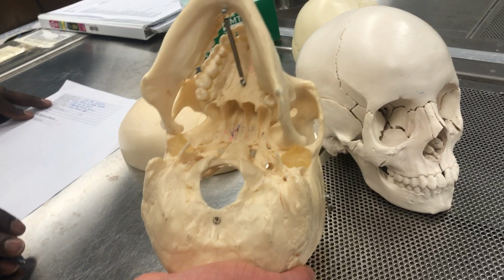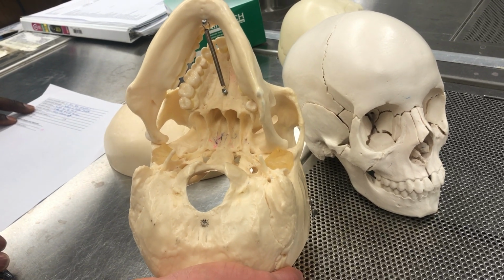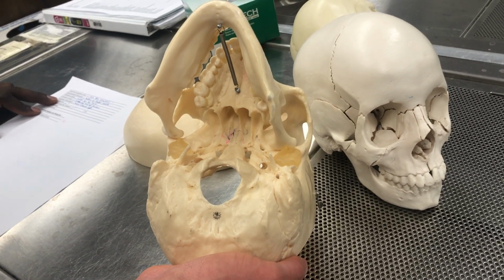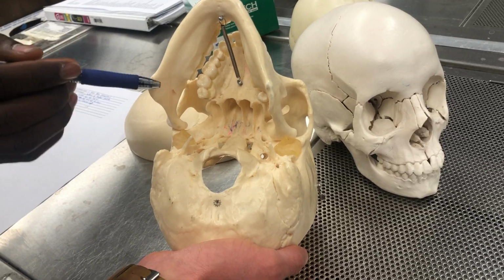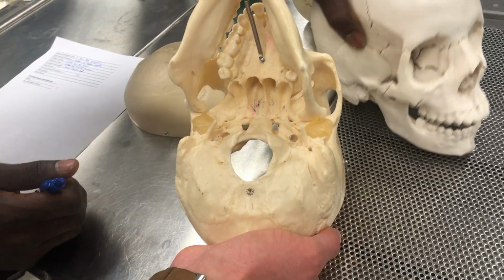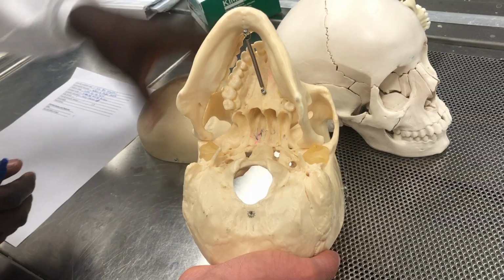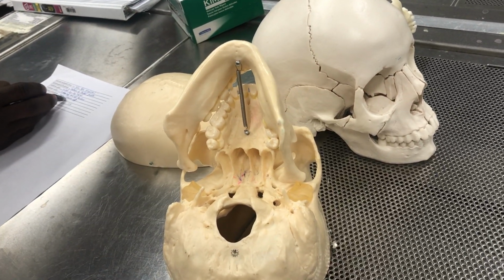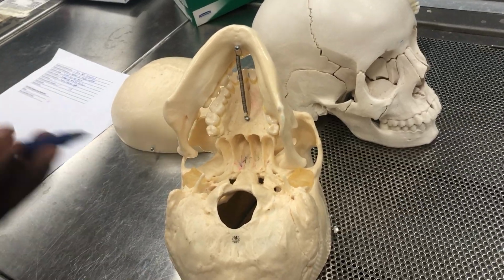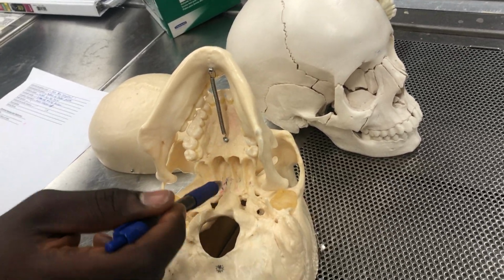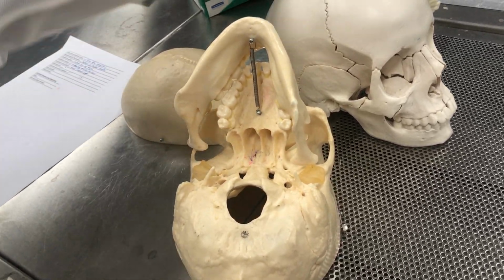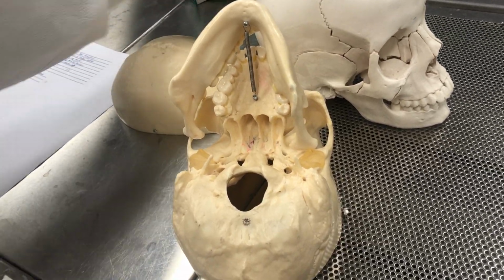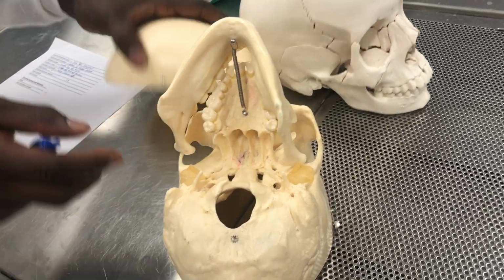And then foramen rotundum. Foramen rotundum. It's right next to the ovale, somewhere inferior to it, I think. Which one is open?